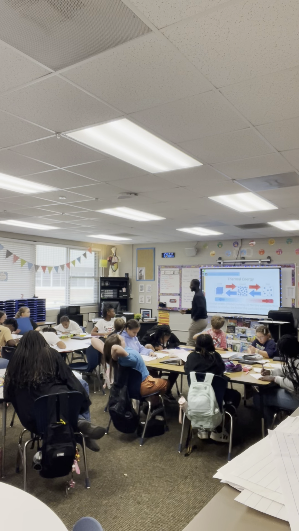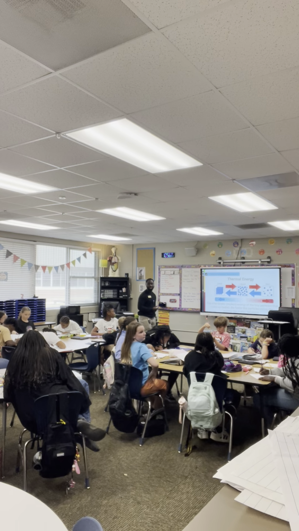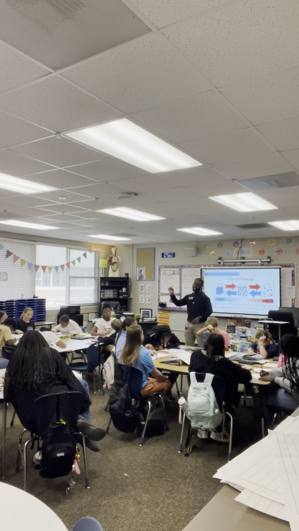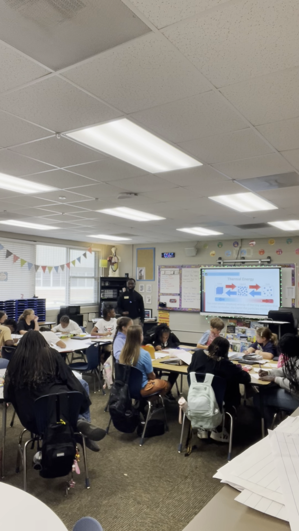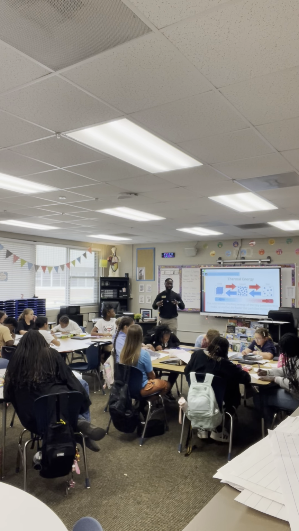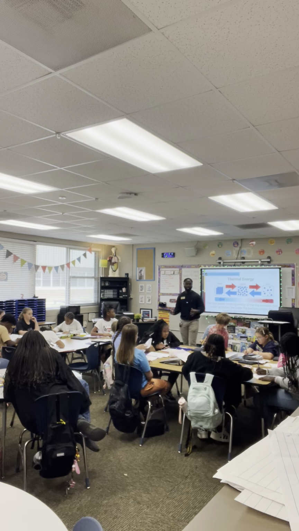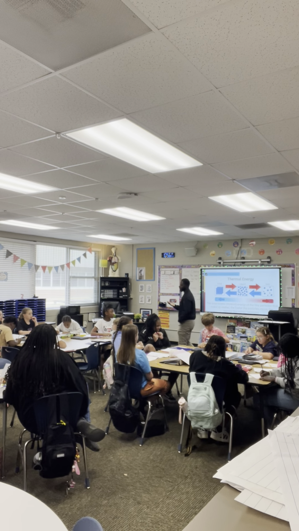Okay, so the total energy of moving particles inside of a substance or inside of something. So this could be atoms, this could be molecules, anything of that nature. Ice has little particles in it that move a little bit. This table has particles. Your chairs have particles. In your body, you have particles. Particles are all around us, everywhere in the atmosphere.